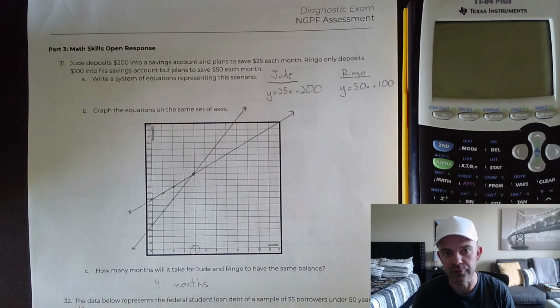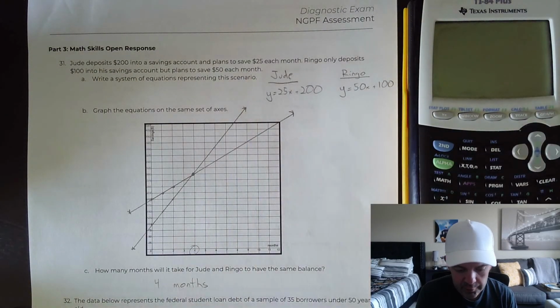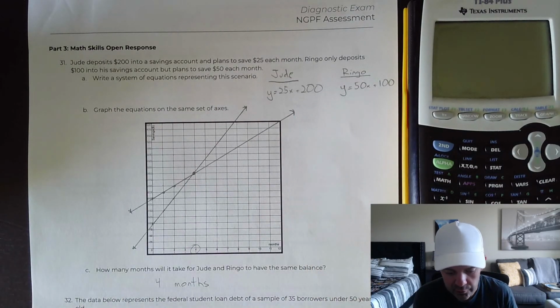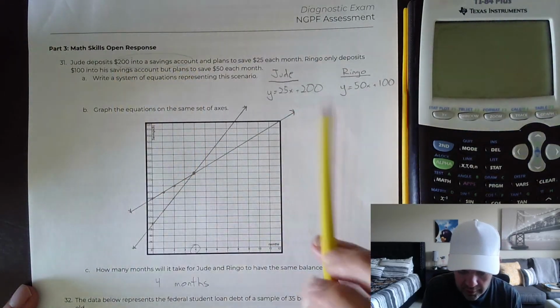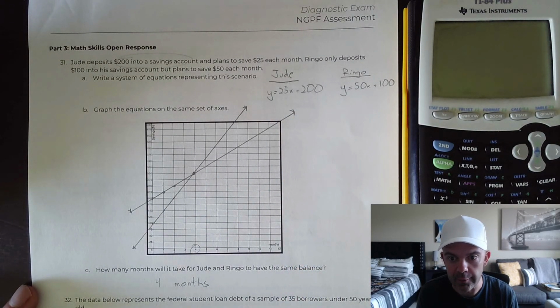Okay, so let's look at this first one. I like this first one. This is a little bit of Algebra 1 review. We're going to write a couple equations based off the word problem. So we had to write two equations for Jude and Ringo. It says Jude starts with $200 in a savings account. So we're basically just going to make two separate y equals mx plus b equations.